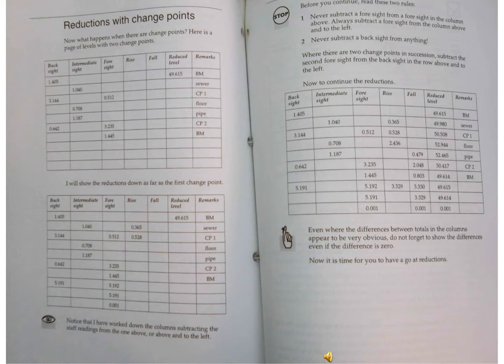That way the chain point 1, CP1, and also the intermediate side is at 0.708. So that way the remaining is the floor, and measurement taken at the floor, and another one is the intermediate side at 1.187. So the measurements are taken at the bite, and the back side is at 0.642. Fore side is 3.235. That way the chain point number 2, and the fore side is 1.445. That way is a benchmark. So this is the way that we record.